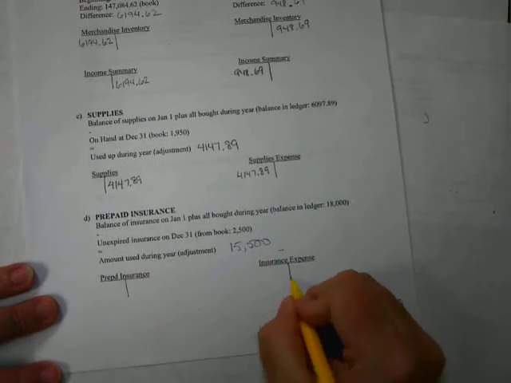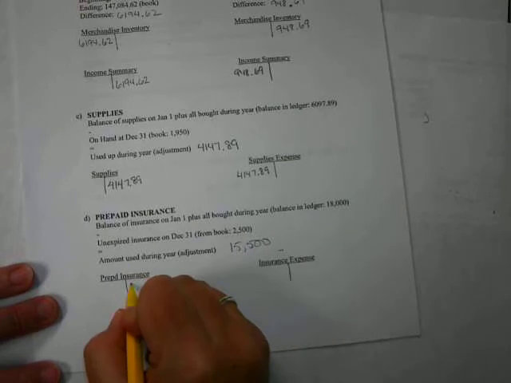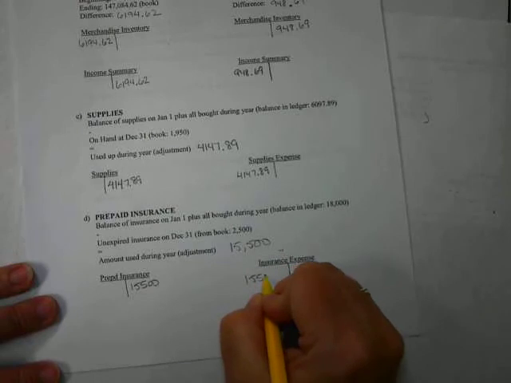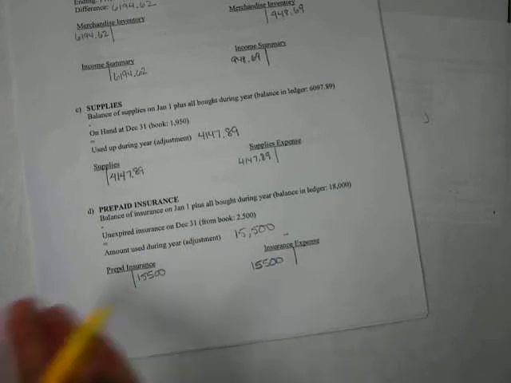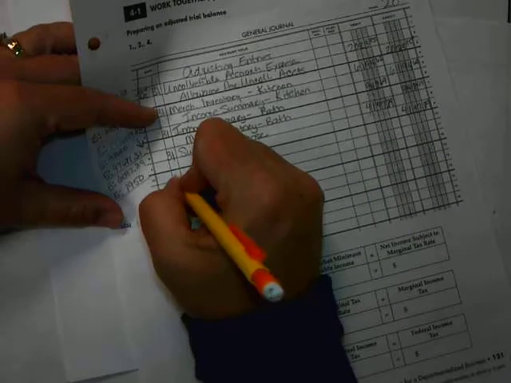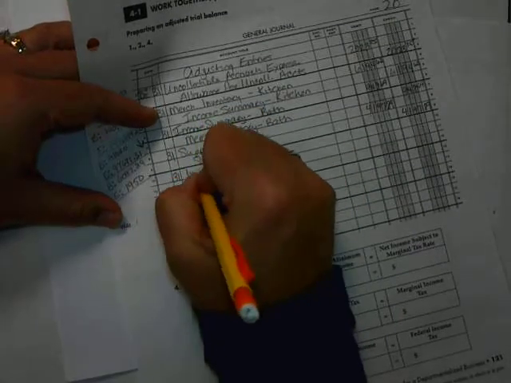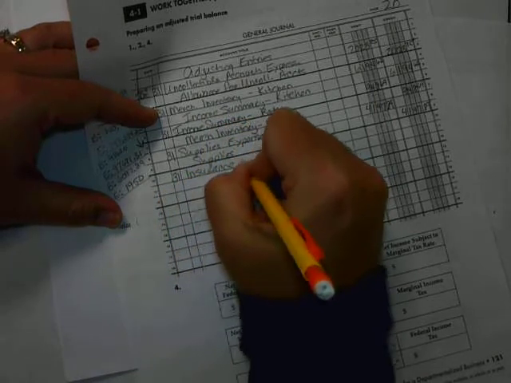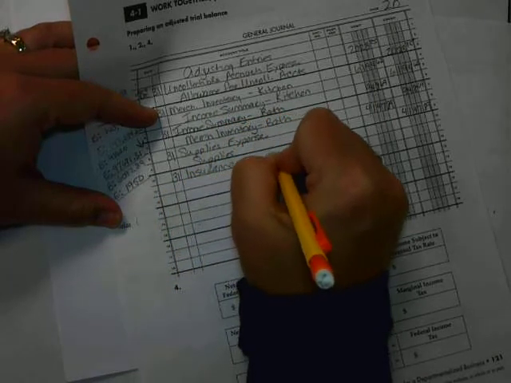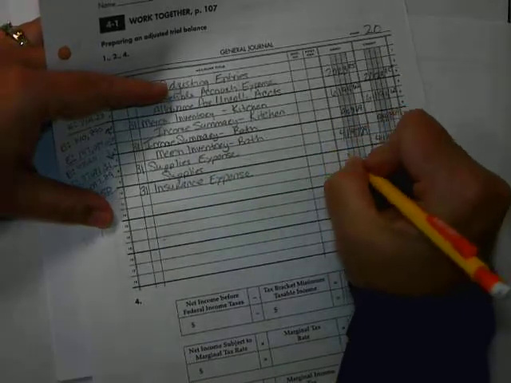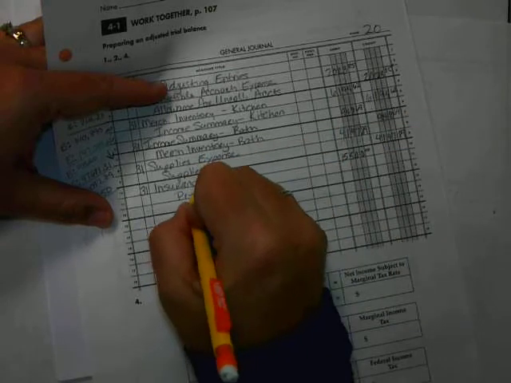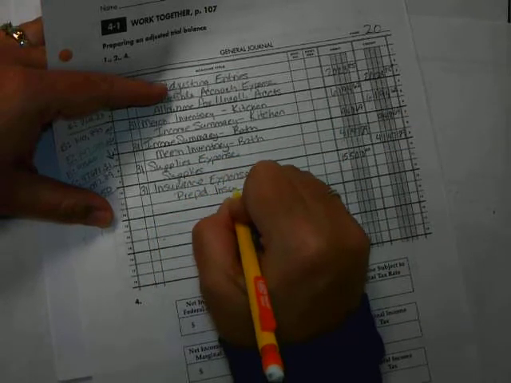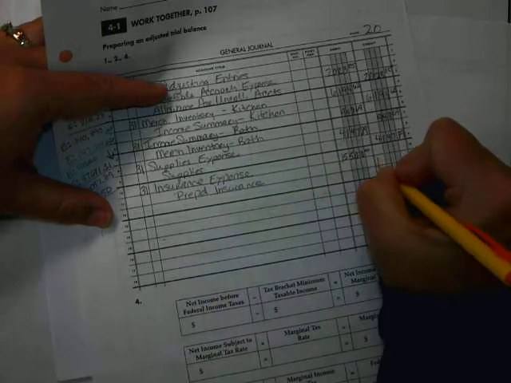We'll make T's out of these again. We've got to reduce our insurance by that amount and make sure that we record it as an expense. So there's our debit, there's our credit. Going back to our adjustments, $15,500, and reducing the value of our prepaid insurance by that amount.